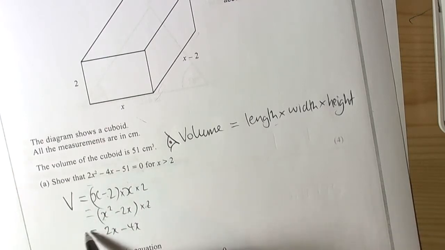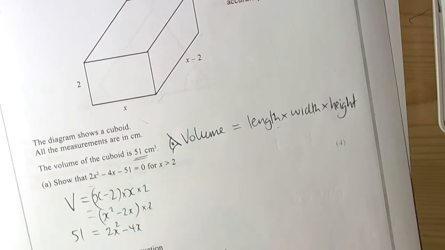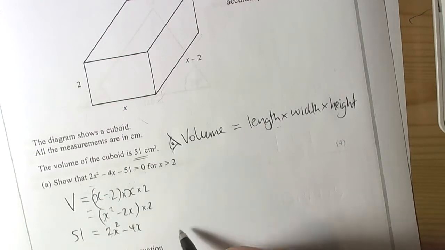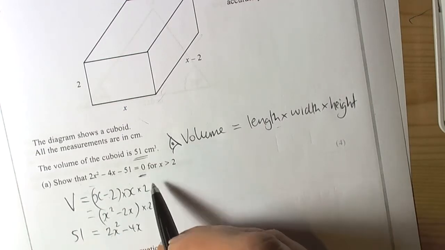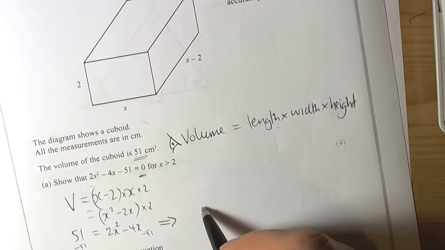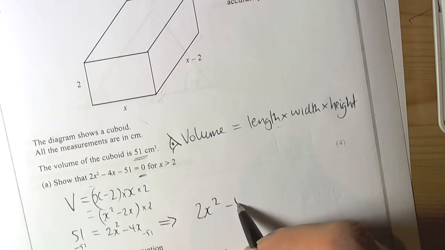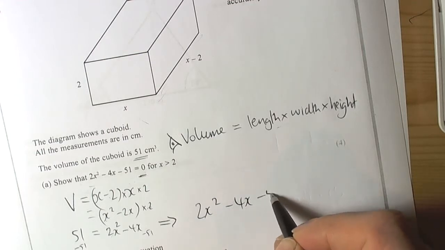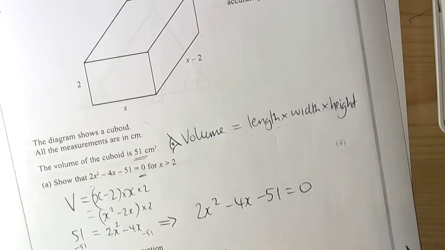And they told us that the volume is 51. That's 2x squared, take away 4x equals 51. They're telling us to make it equal to 0. So basically then we're going to take away 51 from both sides. So this tells me then we have 2x squared, take away 4x, take away 51 equal to 0.